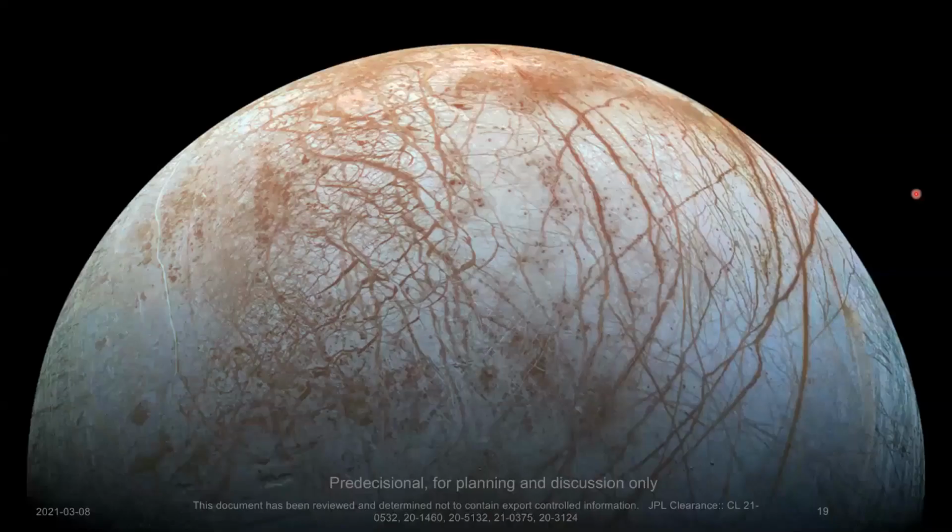So if you don't know, this is a picture of Europa. And Europa is actually quite a fascinating place. So it's farther away than Earth, it's by Jupiter. And that would mean normally that it's too cold to support life. Now, unfortunately, for that theory, it does seem to be able to potentially support life.